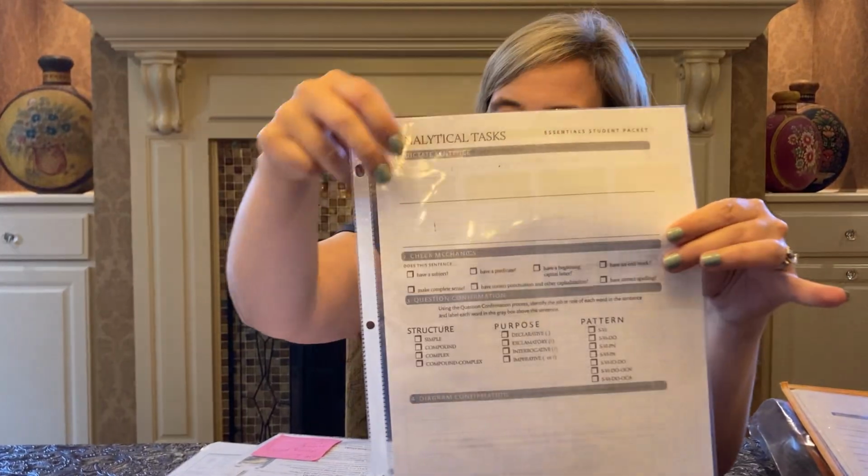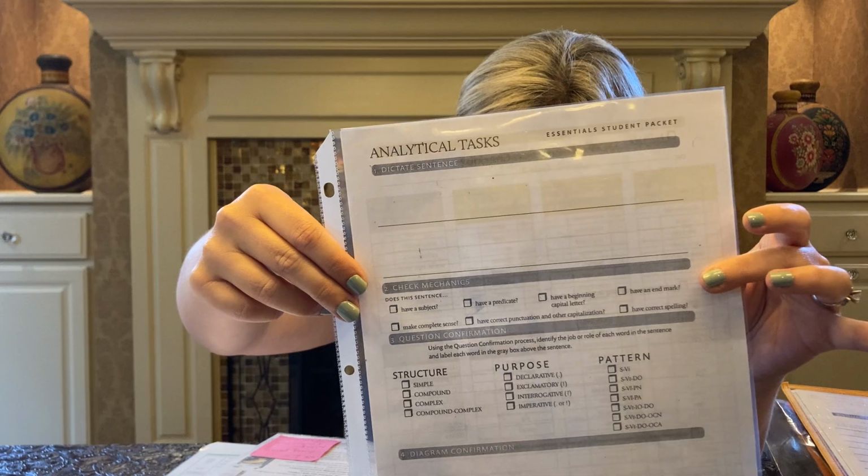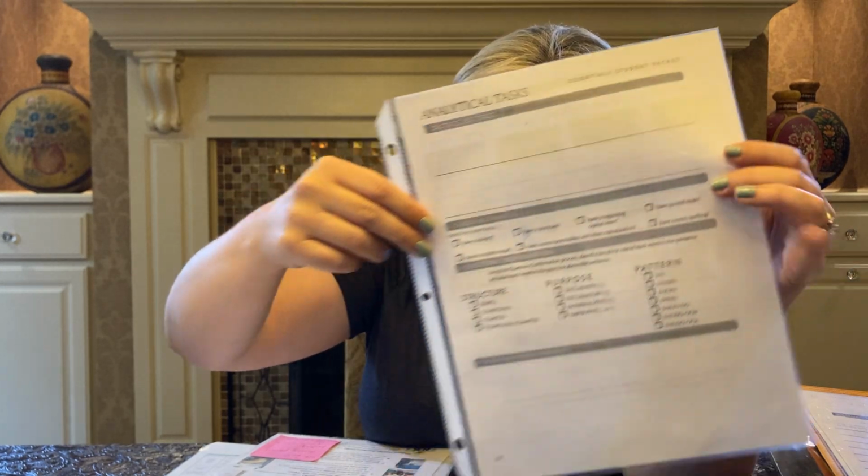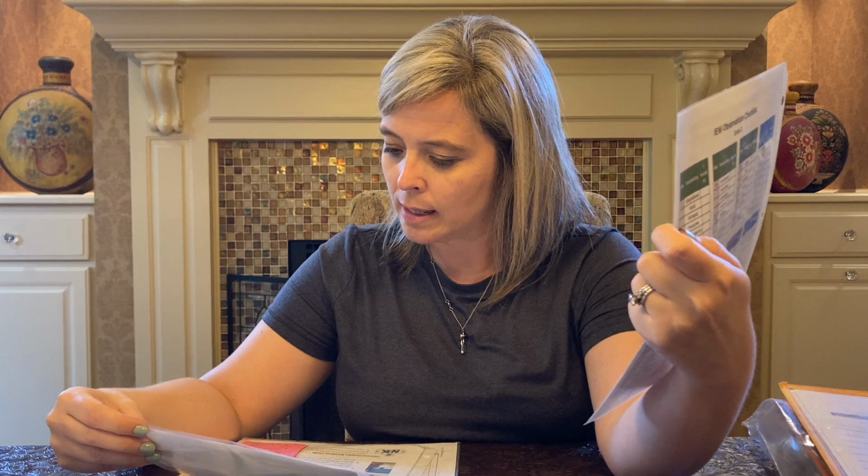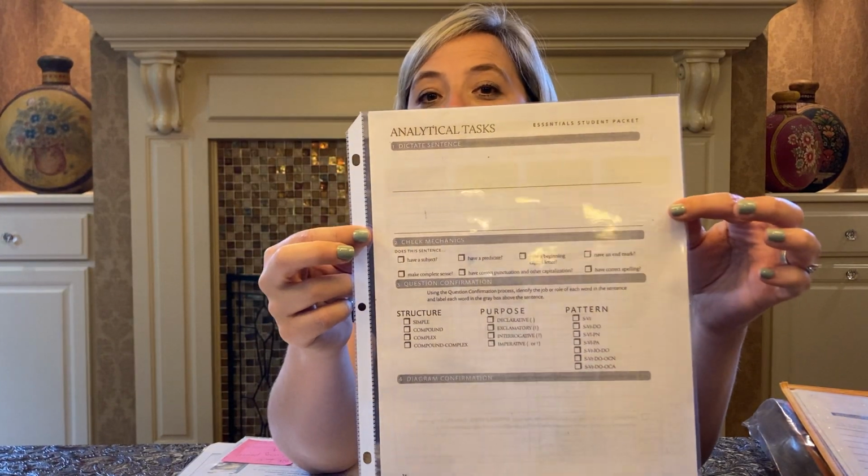Your analytical task sheets. Okay, really all that means is a sheet where we take a sentence and we write it down on the sheet and we break that sentence apart, parse it, diagram it, however you want to say it. That's what ATS, analytical task sheets, do. They look like this, all right? And your analytical task sheets are, let me see, these are in your student packet.